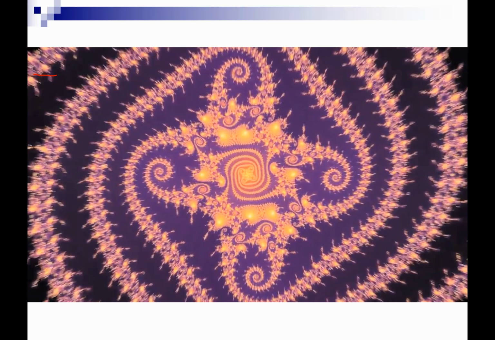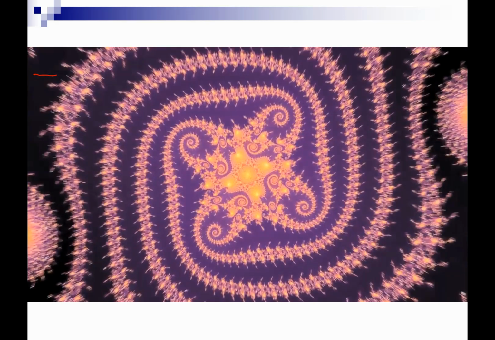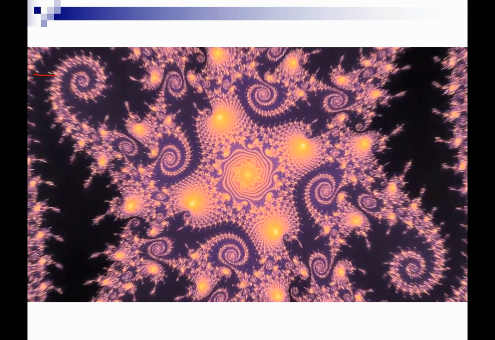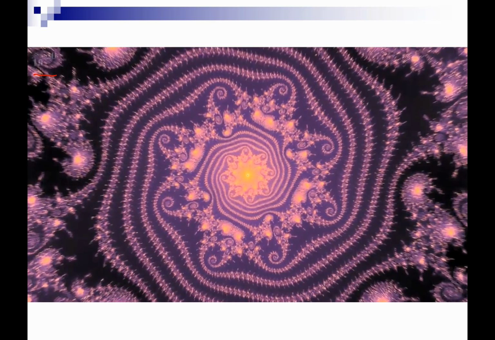Okay, so you see all these patterns, and you kind of see that these patterns are similar to the patterns that we've seen before at higher resolutions, but they're not exactly the same. So things do kind of repeat, and yet they're different.